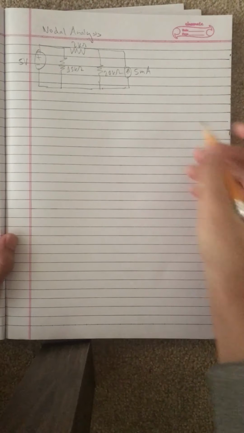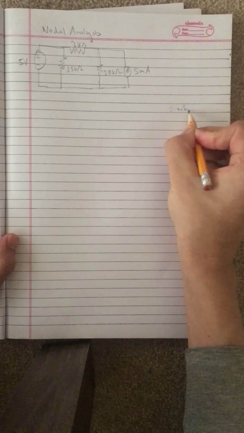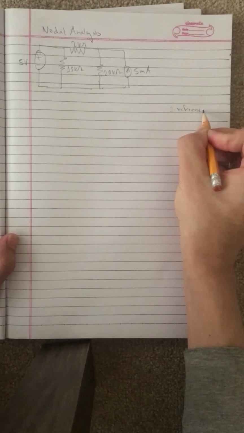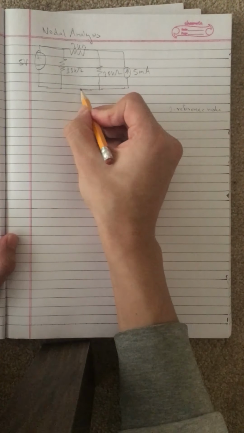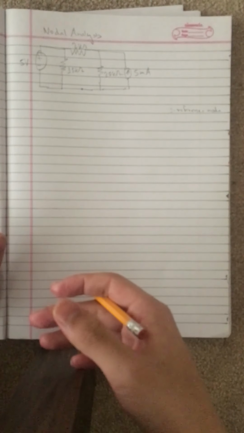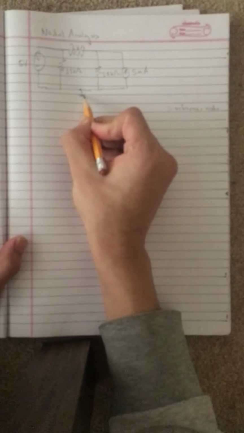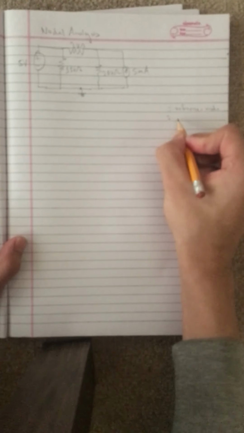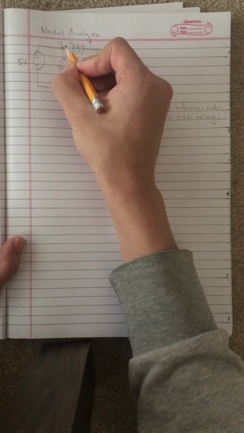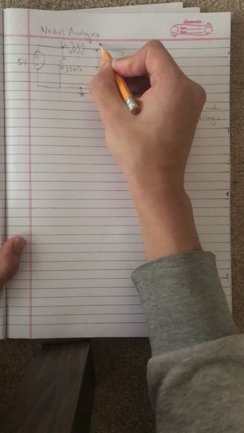The first step is to identify the reference node. A reference node acts like the ground. It's the point from where you measure the voltage. That's going to be here for us. Second, identify the node voltages. We've got 2 here, so you can label this as V1 and this as V2.